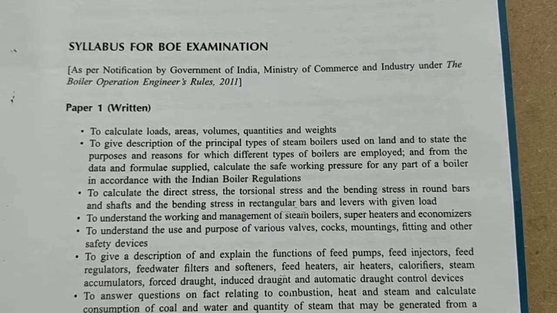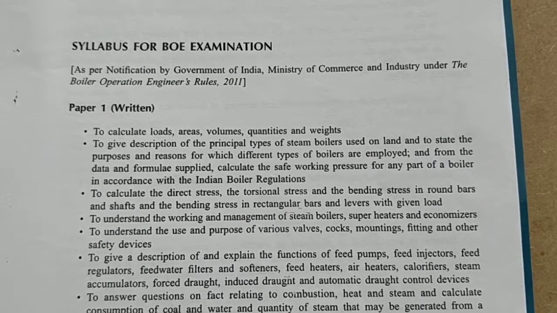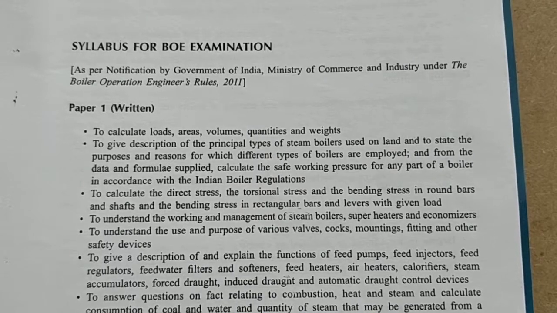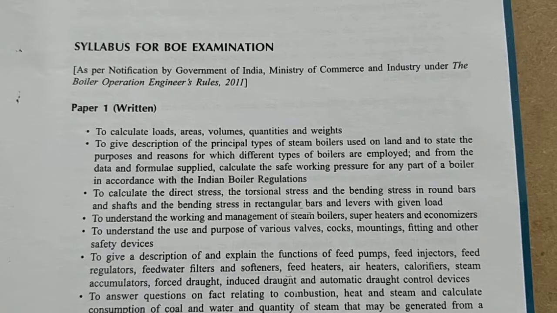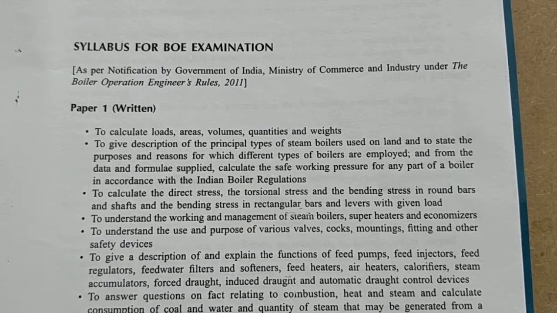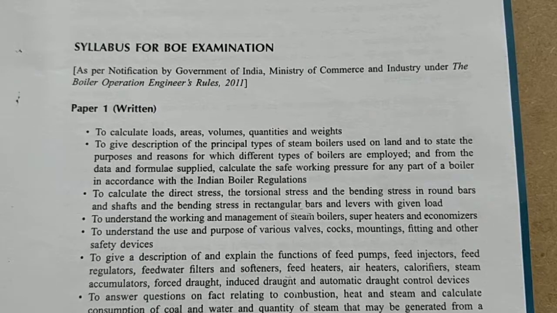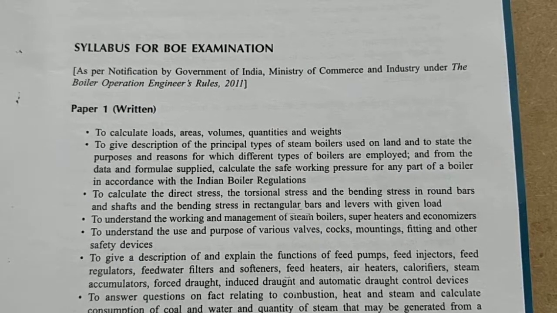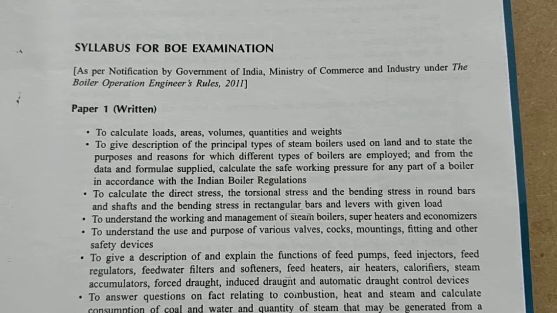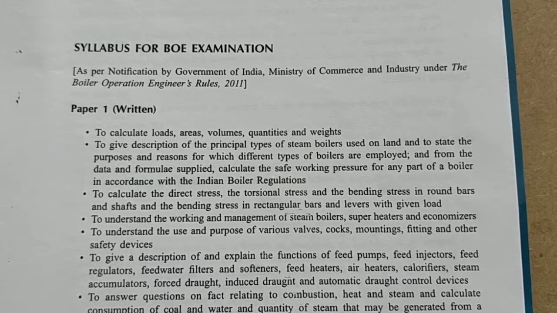Hello friends, I am going to explain and describe the syllabus for the BOE exam. As per the notification by the Government of India, Ministry of Commerce and Industry, under the Boiler Operation Engineers Rule 2011, BOE exams are held in each and every state.